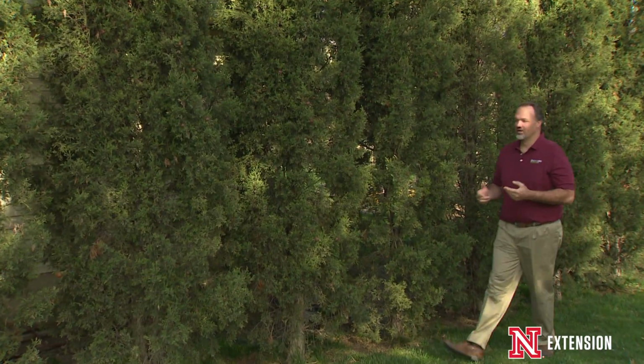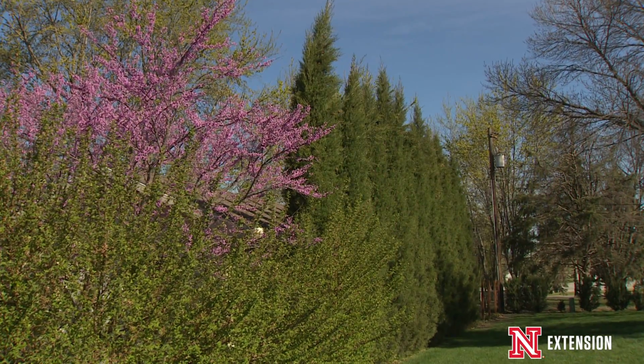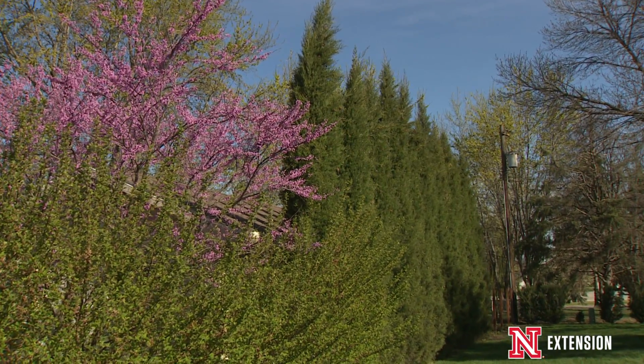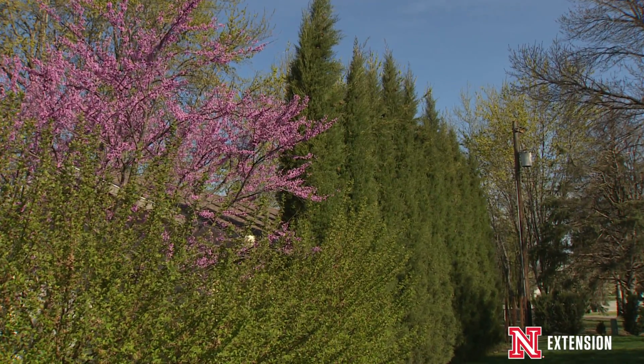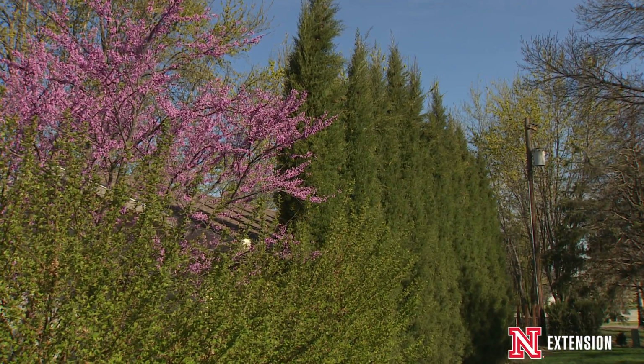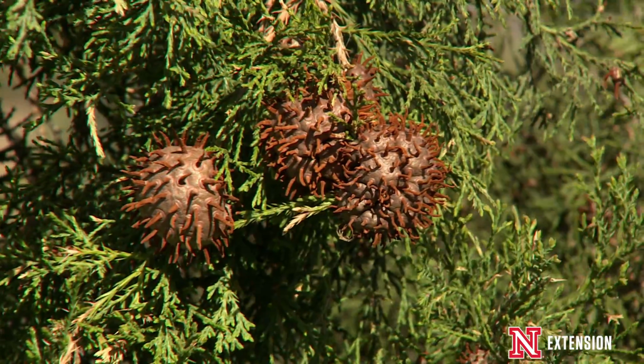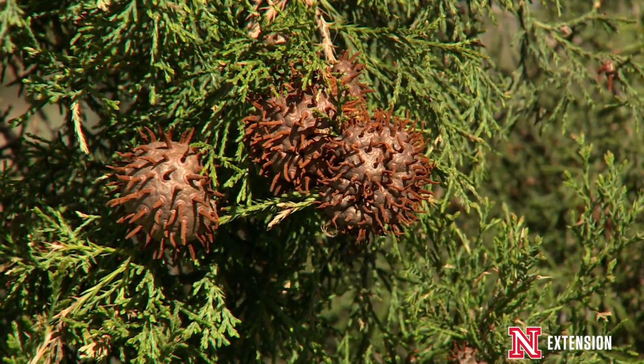Cedar apple rust can be a fairly devastating disease, and we're going to spend a little time talking about its life cycle and how you can better manage it in your landscape. Particularly with cedar apple rust, we'll see the galls that are most obvious on the juniper trees this time of year. On any of the cedars, this happens to be a Taylor juniper that we're looking at, which is quite susceptible, but any of the cedar species pretty much will see the cedar apple rust at that stage.